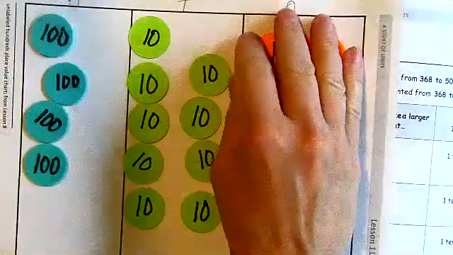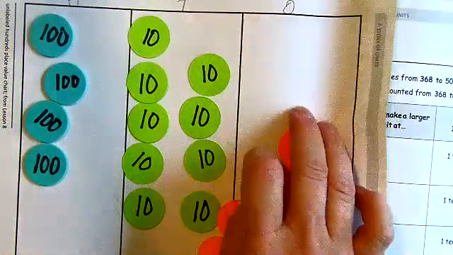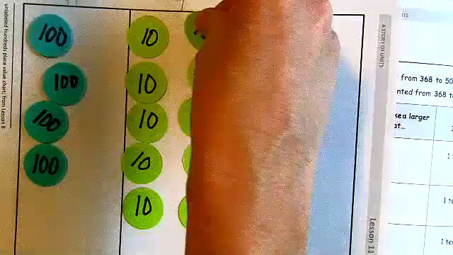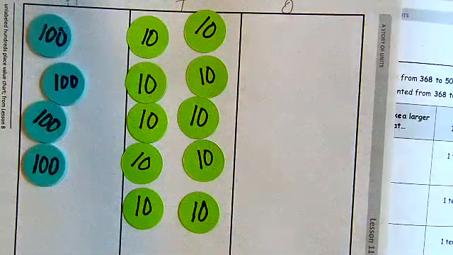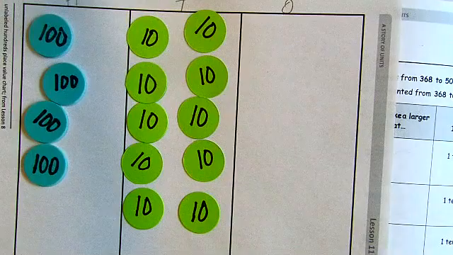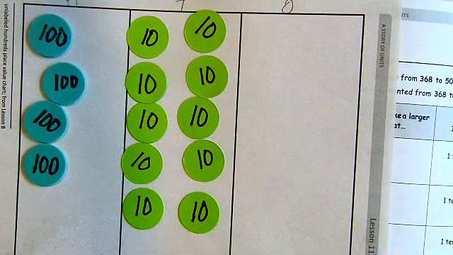500. We're going to take that 10 out. Those 10 ones we're going to trade in for a 10. So now how many 10s do we have? 10. 10 groups of 10.